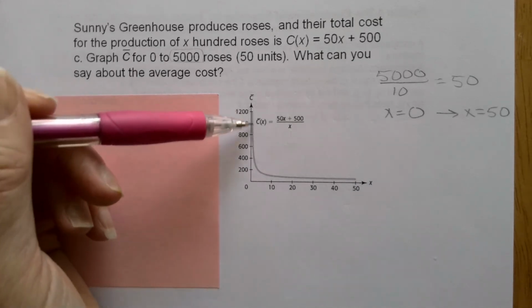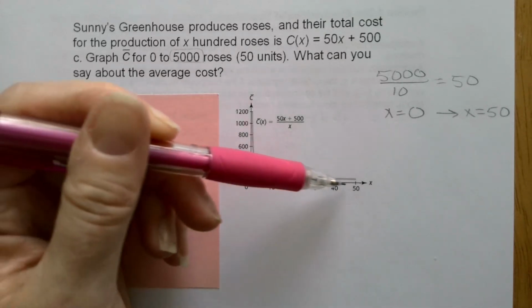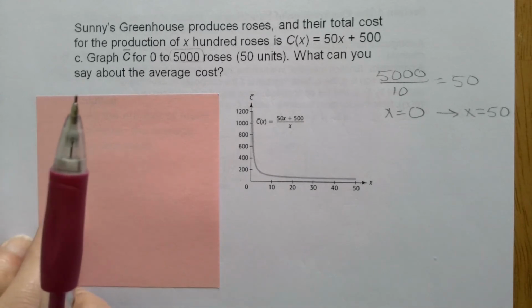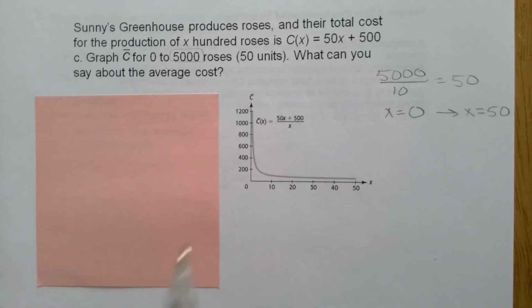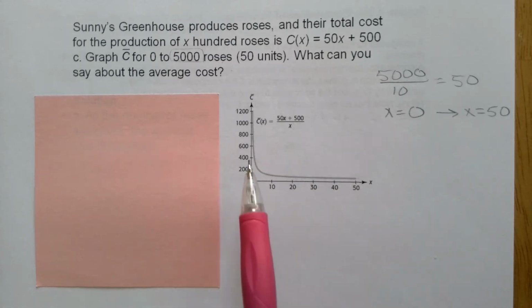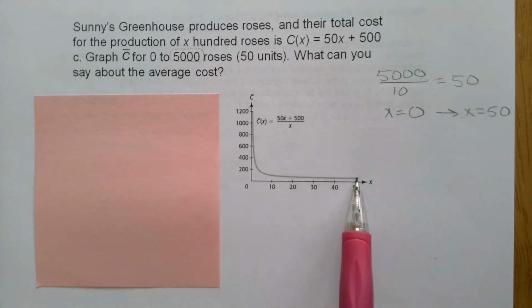So here's our average cost function, and we see it starts out real high and then it goes down and gets real close to that x-axis. That means the more roses that she's selling, the less the average cost for those roses is.